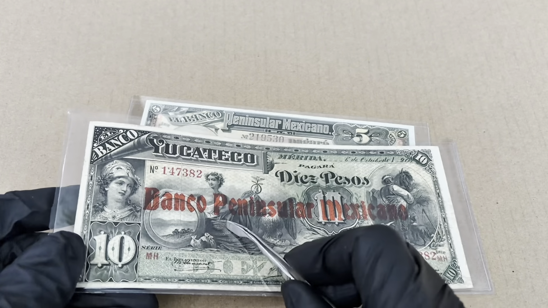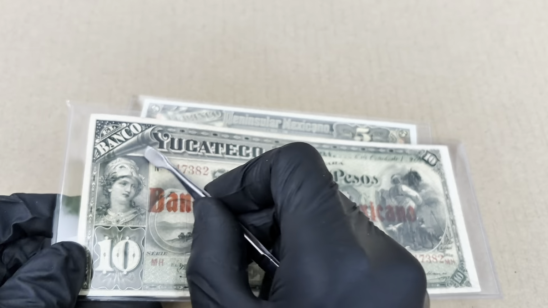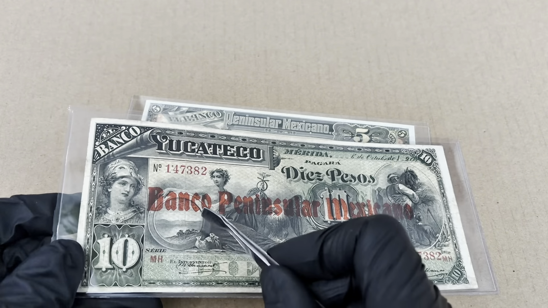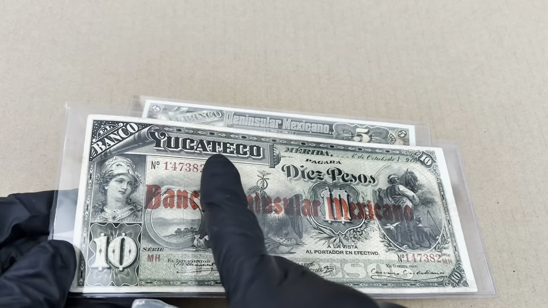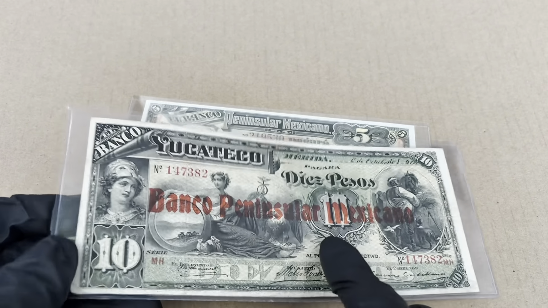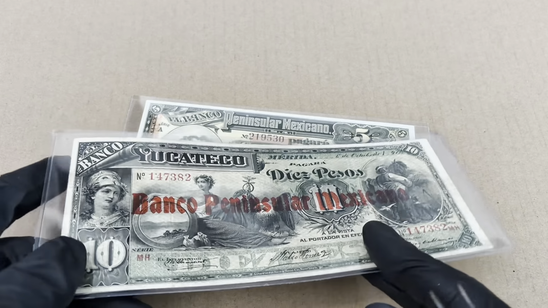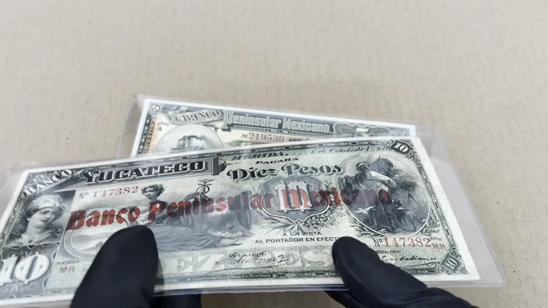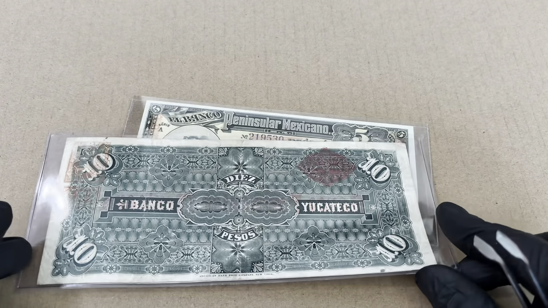So here, this bank took over the previous bank, which is called the Banco Yucateco. So the Banco Peninsular Mexico basically utilized the banknotes from this bank and then just did this overprint. So this banknote without the overprint is quite hard to find. And the ones with the overprints are also hard to find, especially in good condition.